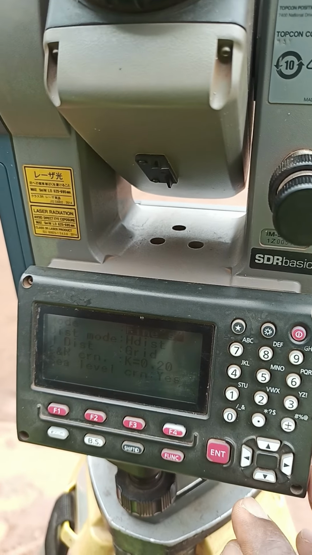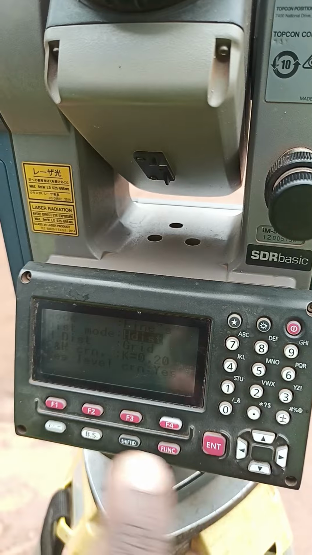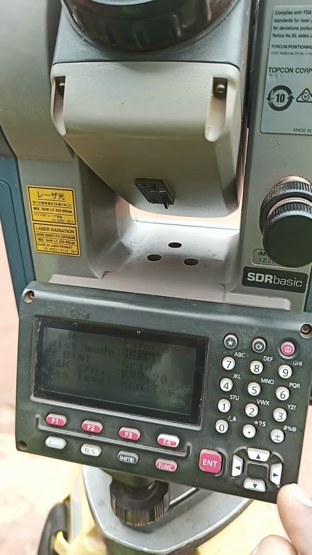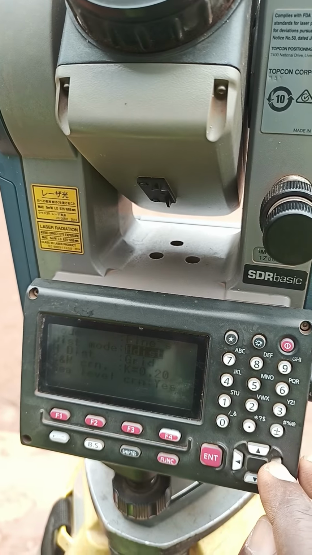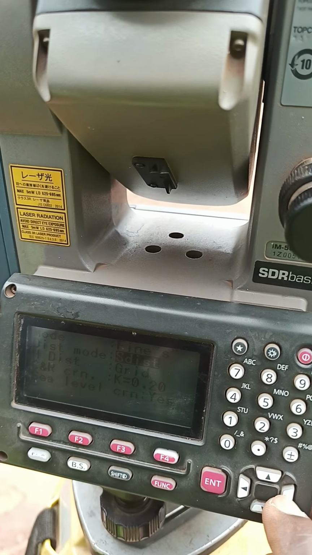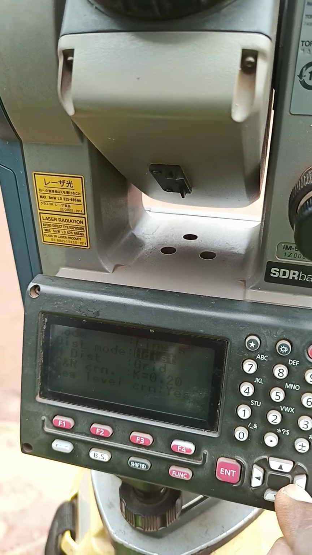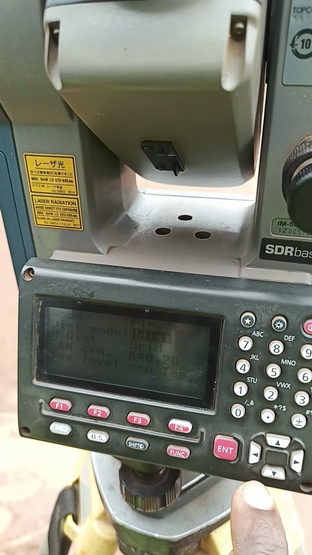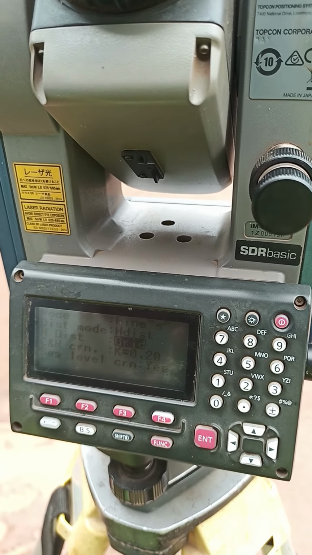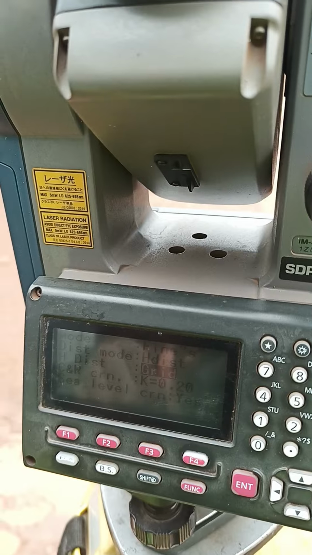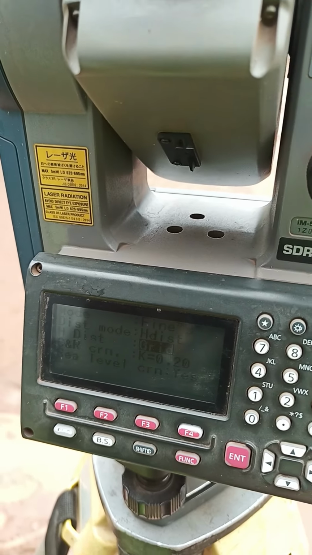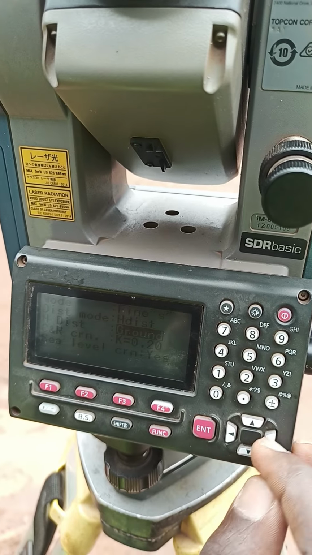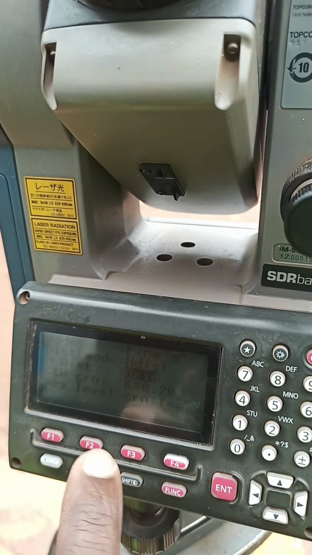Fine single is better. Then distance mode, use horizontal distance, not vertical distance. We have horizontal distance, vertical distance, and slope distance, but put it at horizontal distance. Then for the horizontal distance mode, we have the ground and the grid, but the grid is the better one.